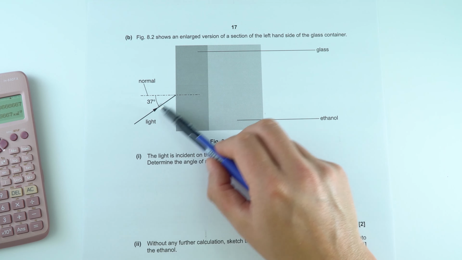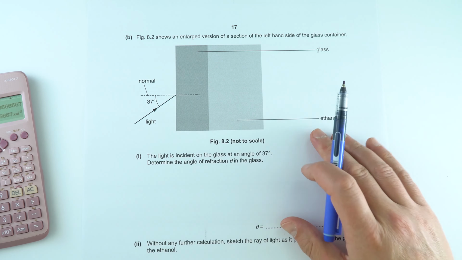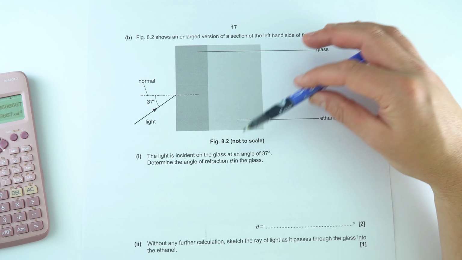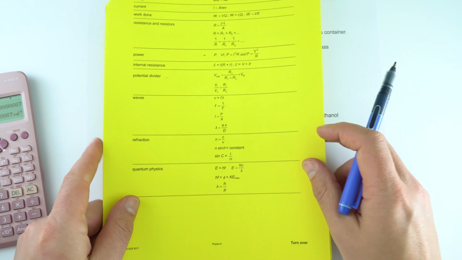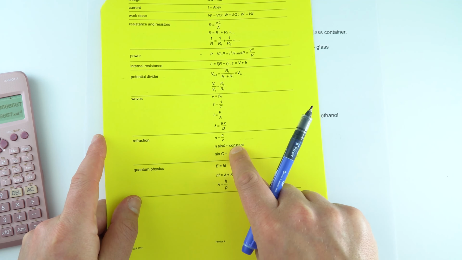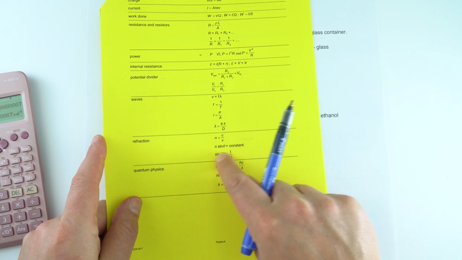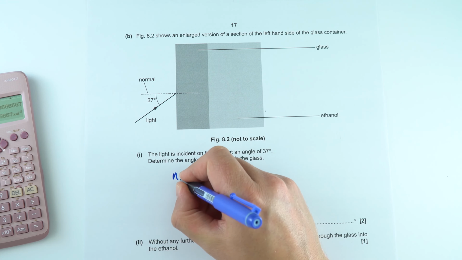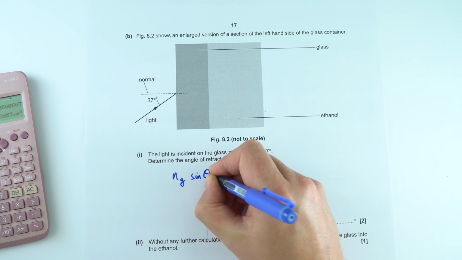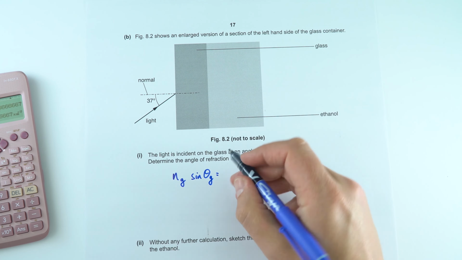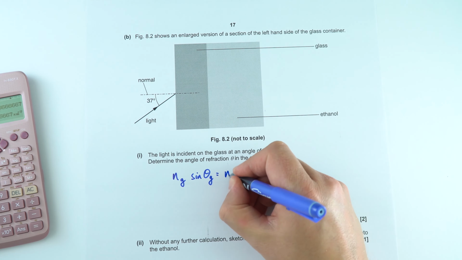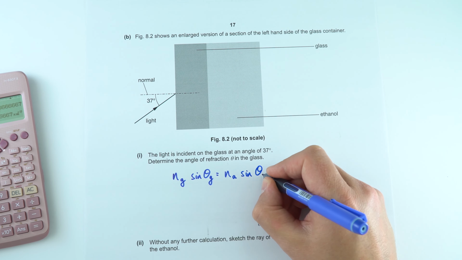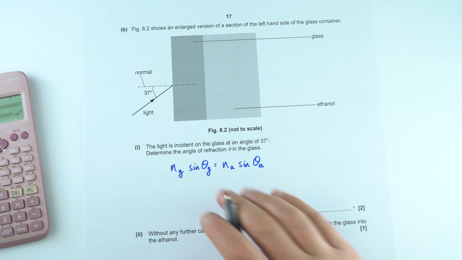So in this diagram we've got the light coming in at 37 degrees and it's going to go into initially the glass. So what angle of refraction theta is in the glass? Okay, now it does say in your data sheet that n sine theta is going to be a constant. Okay, so again these are the equations that we can use for refraction. So if n sine theta is a constant, then we can say that n glass sine theta glass is going to be equal to the value for the air. So n air times sine theta in the air. Okay, so this is the equation I'm going to use.